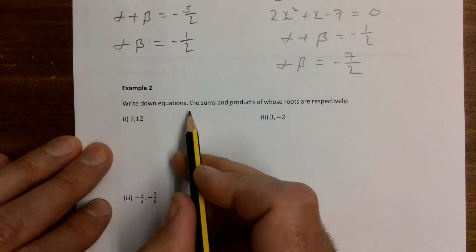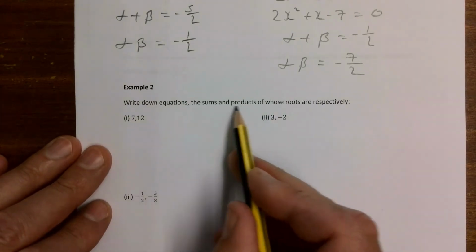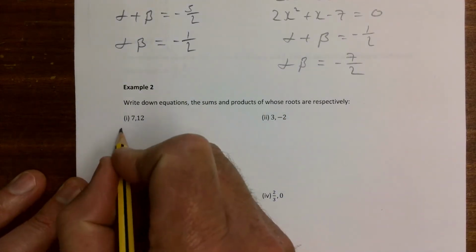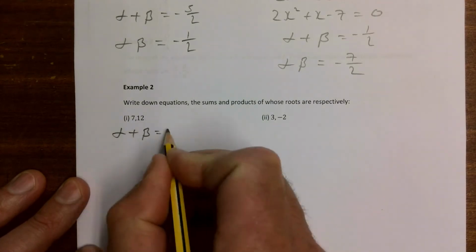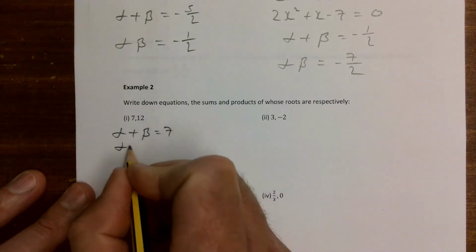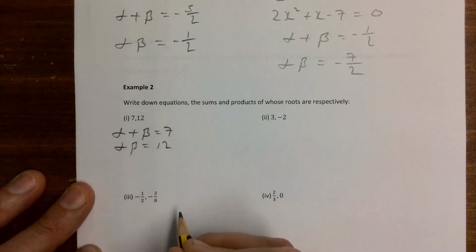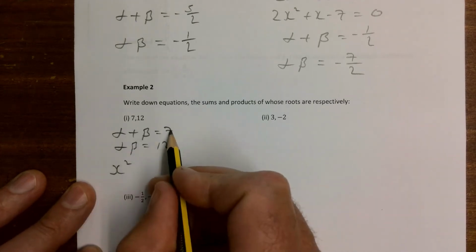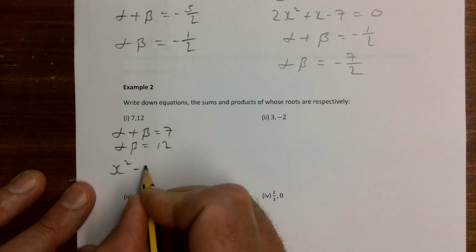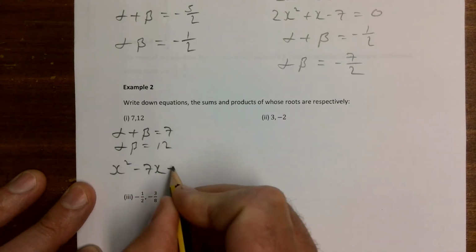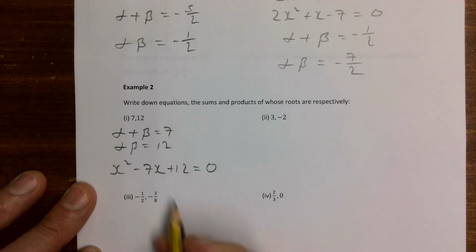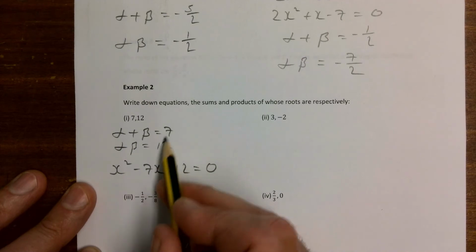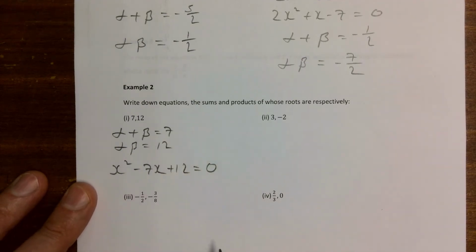Write down equations whose roots are respectively these sums and products. Now there's an infinite amount of equations you could write for each one. So what this tells us is that we know alpha plus beta is equal to 7, and we know alpha beta is equal to 12. That means, if a is 1, then x squared minus 7x plus 12 equals 0 would work, because if you do it backwards, minus b over a, so minus minus 7 over 1, would give us a 7, and it works out like that. I hope that you can see that.